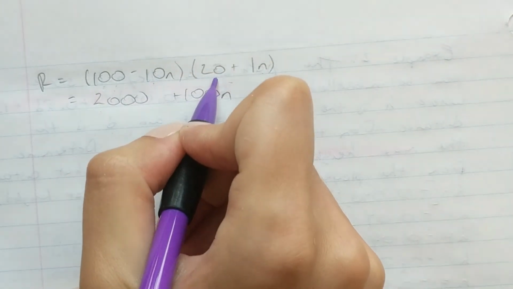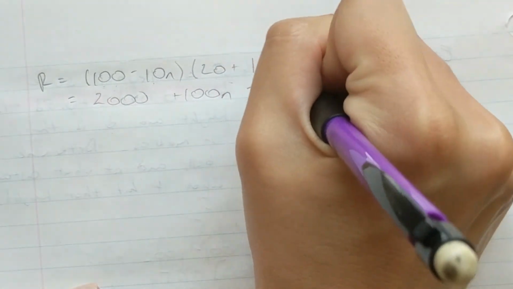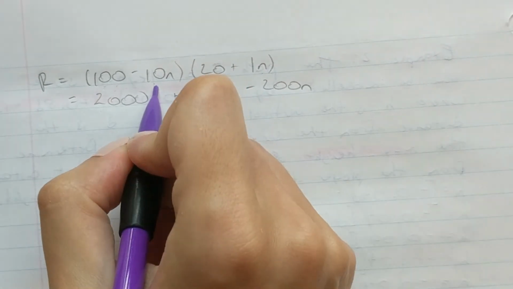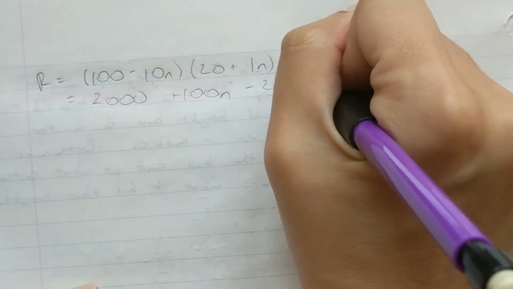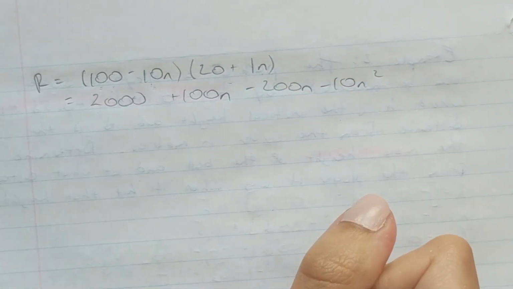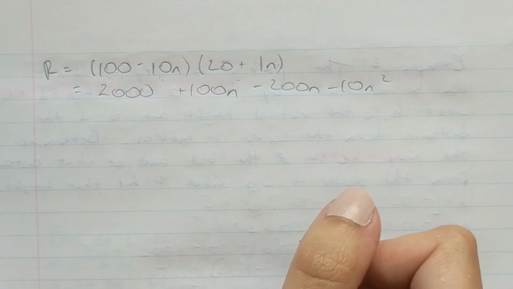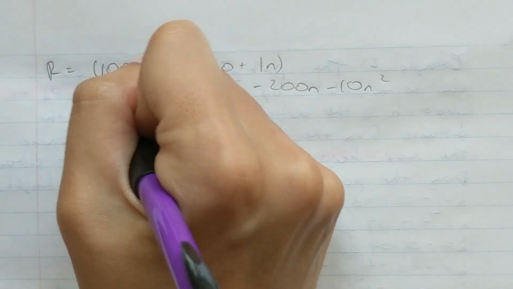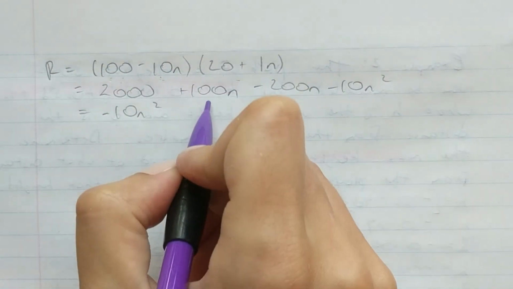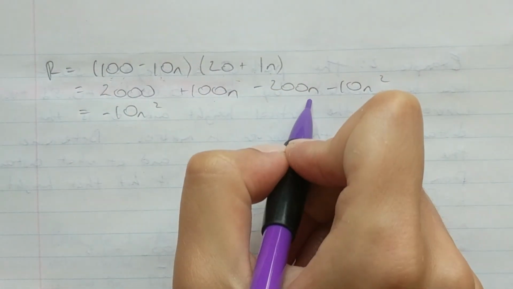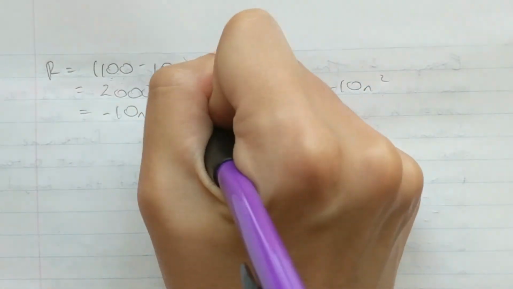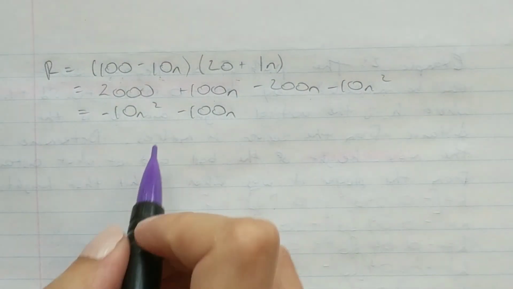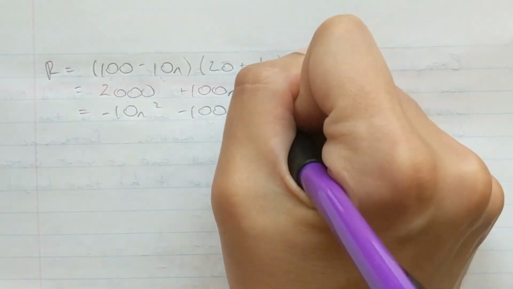Negative 10N times 20 is negative 200N. And negative 10N times 1N is negative 10N squared. Let's rearrange and combine some like terms here. I'm going to pull my negative 10N squared up to the front. I'm going to combine my 100N and my negative 200N, which is negative 100N. And then I have 2,000 left over at the end here.